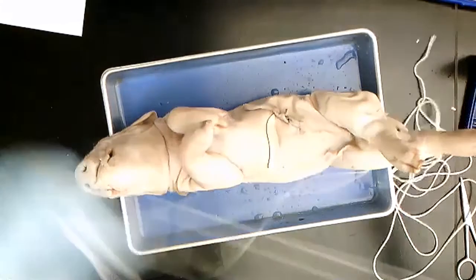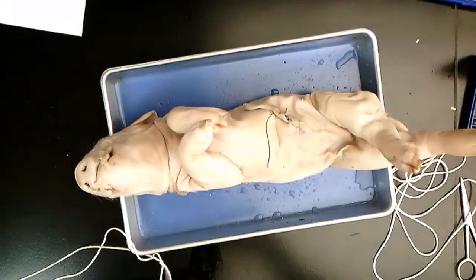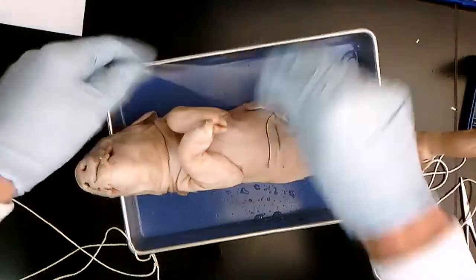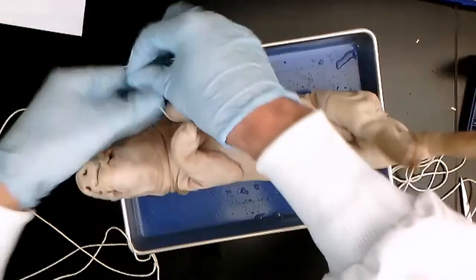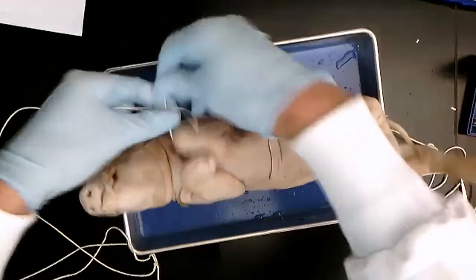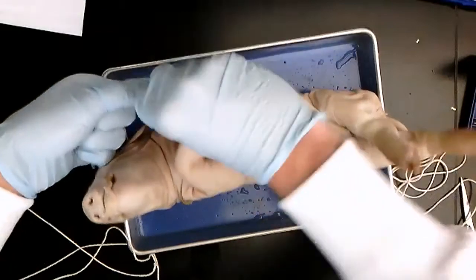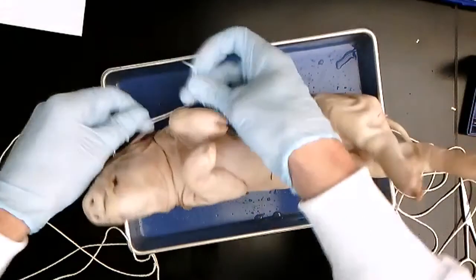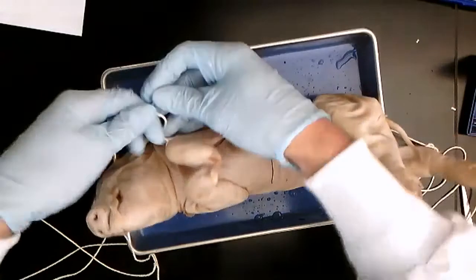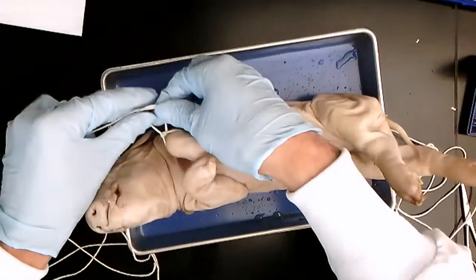So the students will be given some string at the contest to help spread out the legs. So they need to take the string, tie a knot. I would do a couple times, but it's whatever is secure.